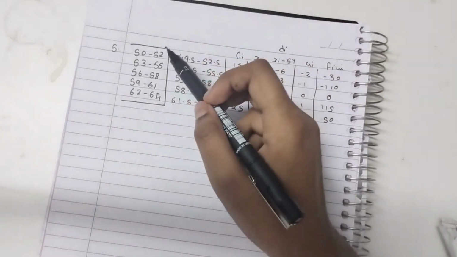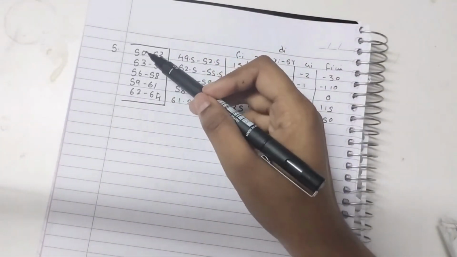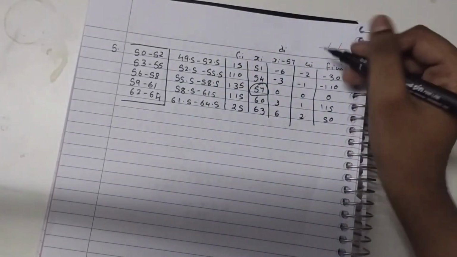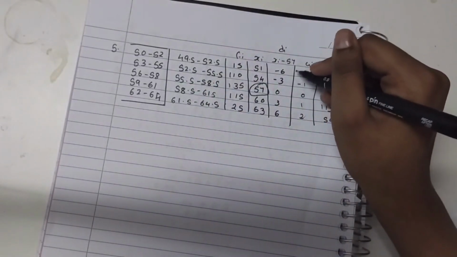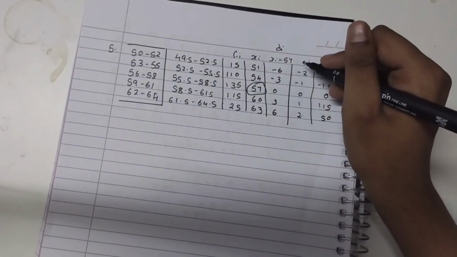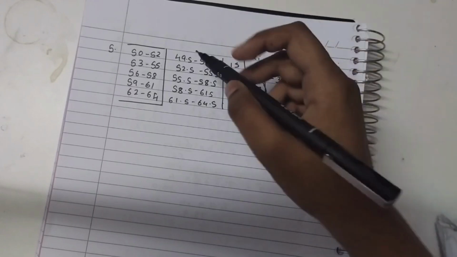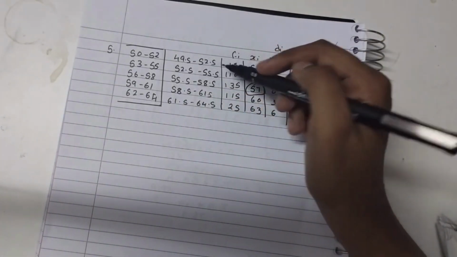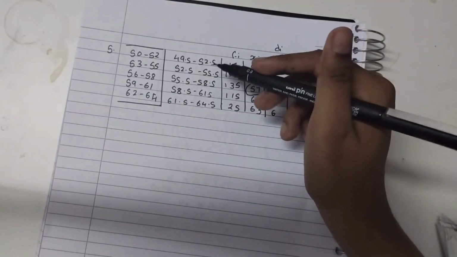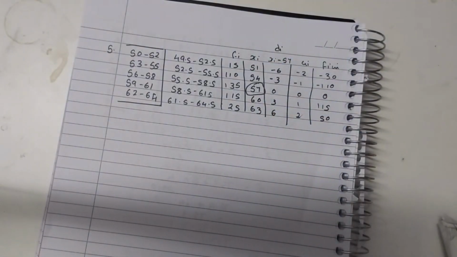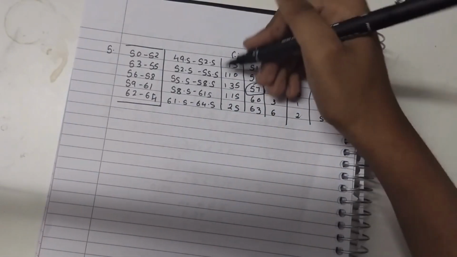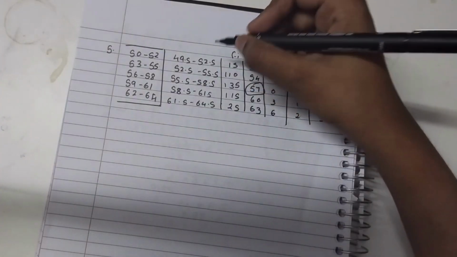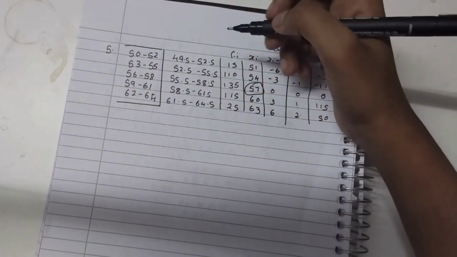So the height of the class interval is 52 minus 50, which is 2. So Di divided by 2, which is minus 6 divided by... 49.5 and 52.5 is the new class interval. So the new class height for this interval would be 52.5 minus 49.5, which will give us 3.